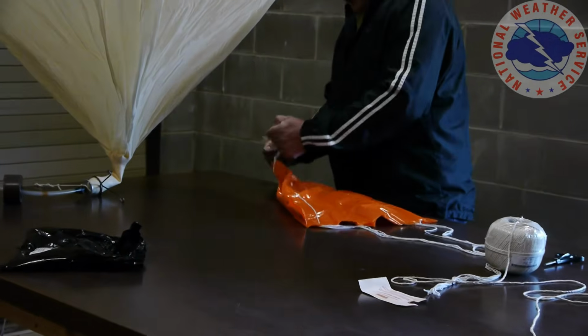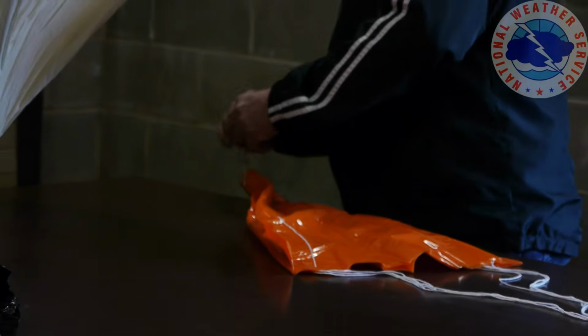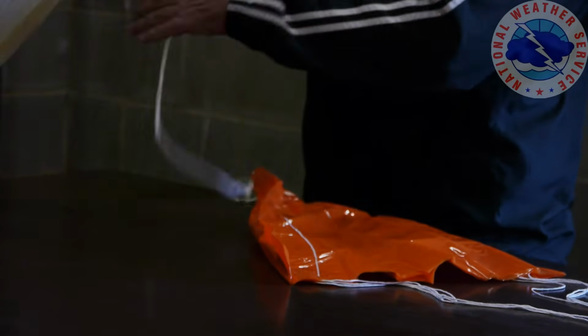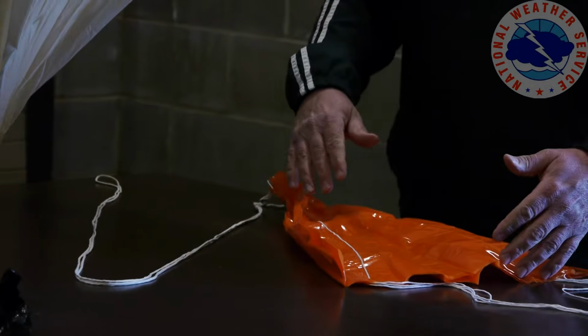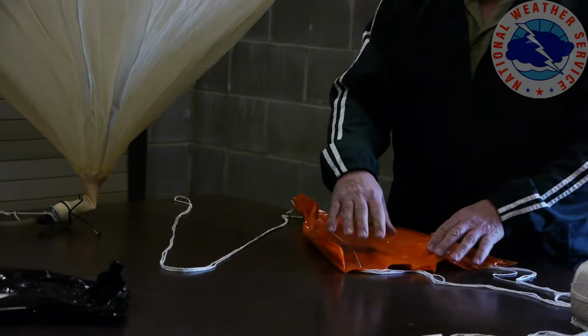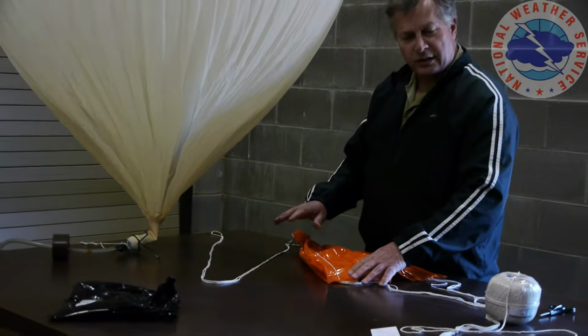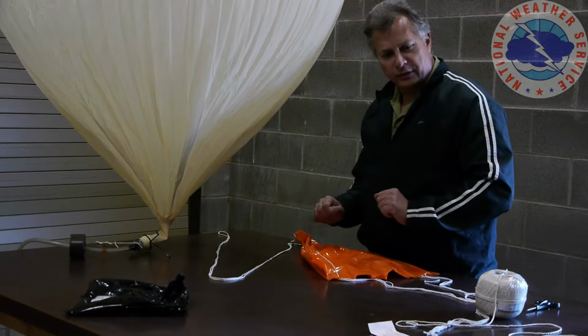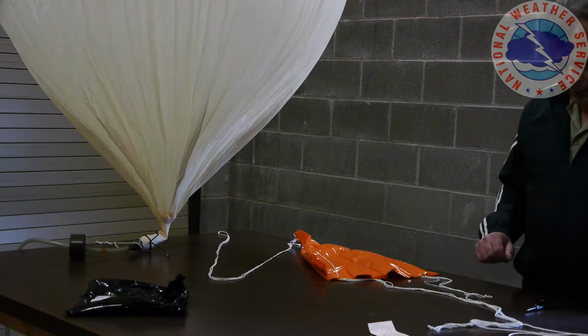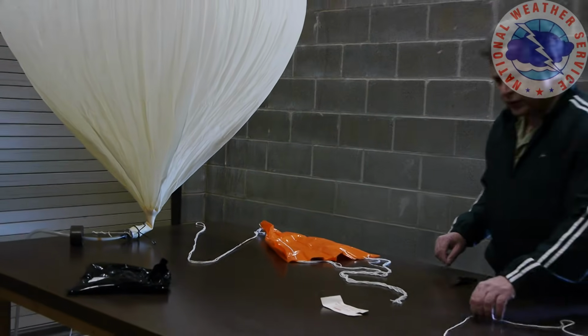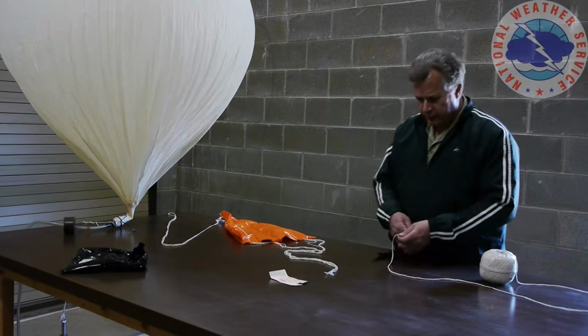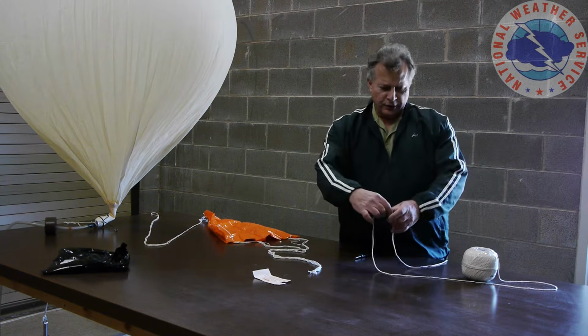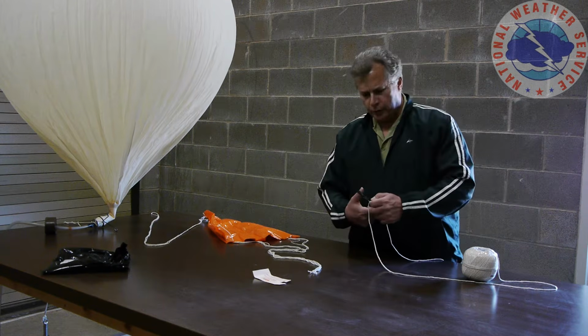A length of string between the parachute and the balloon, again, keeps a little distance from the parachute. We don't want the plastic edges of the parachute cutting into the balloon skin. Now, the definition of a successful flight is 400 millibars, which is a little over 20,000 feet.